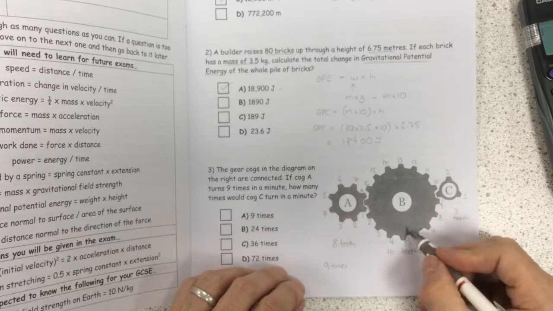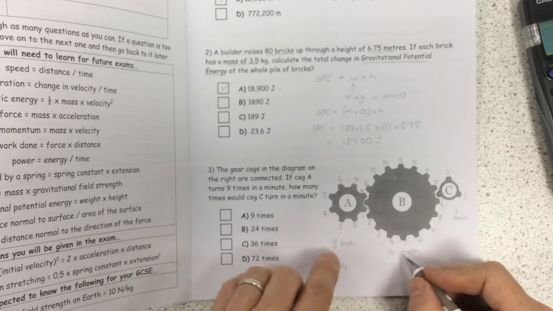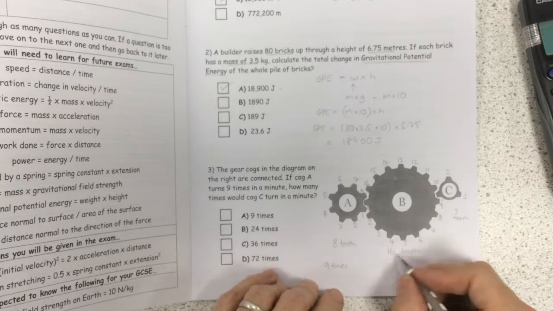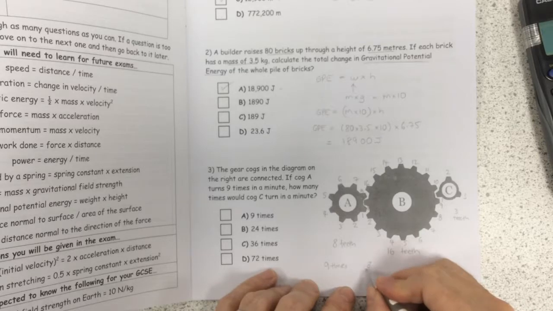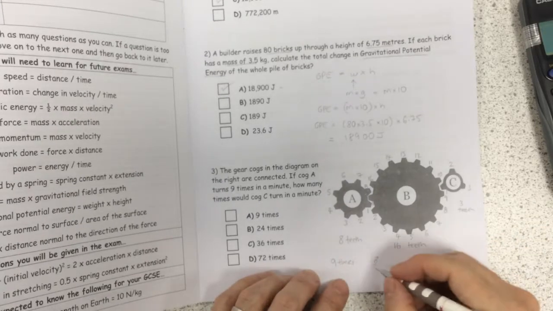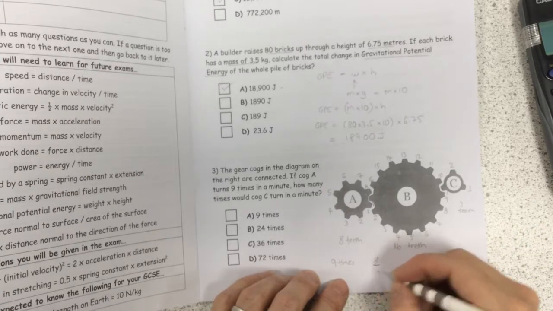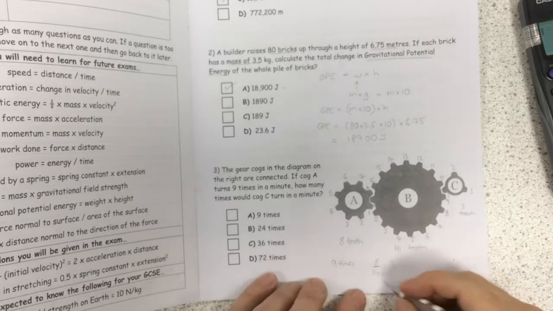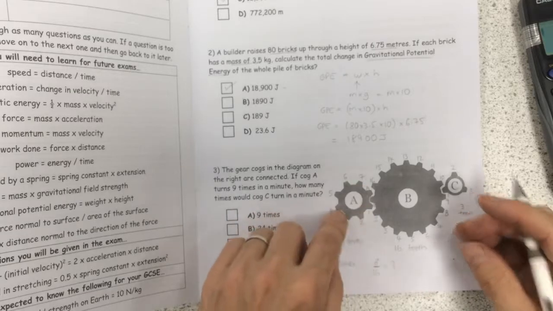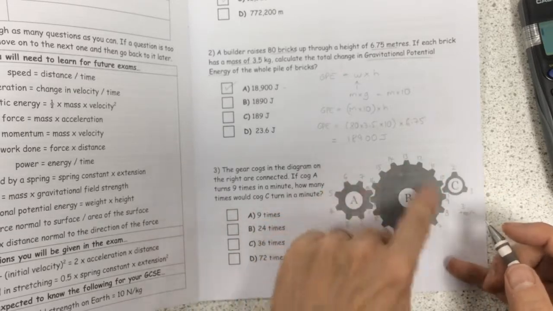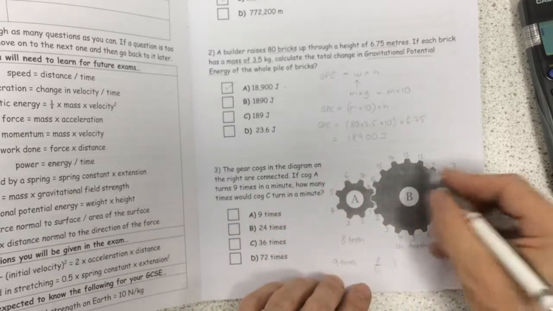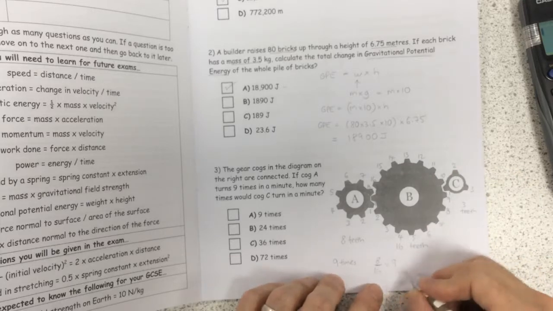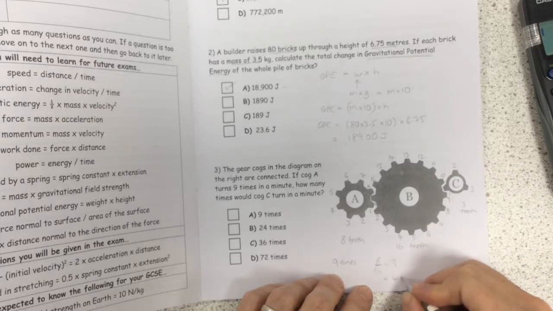So this one is actually turning, because there's 16 teeth and there's 8 teeth, this one turns 8/16 times 9. Okay, and that's half. 8/16 is half. There's half the number of teeth on this one as there are on this one, so it's half the speed. This one, the big one, turns at half the speed. So it is 4.5 times.